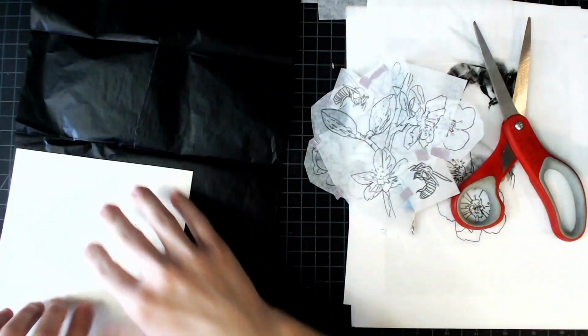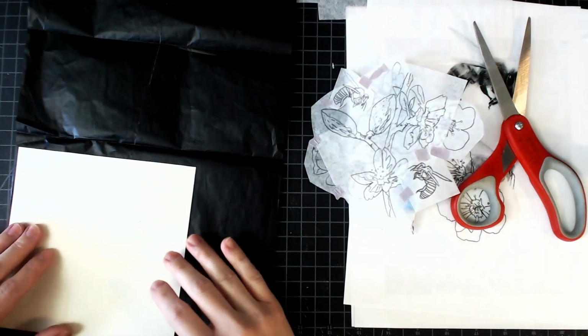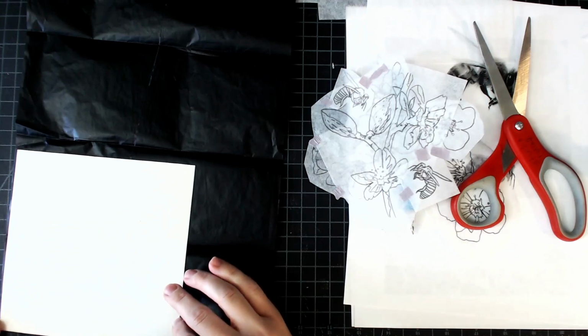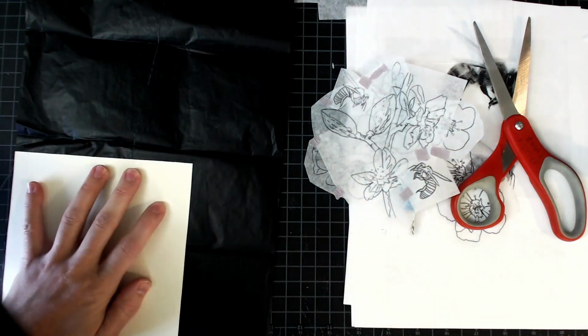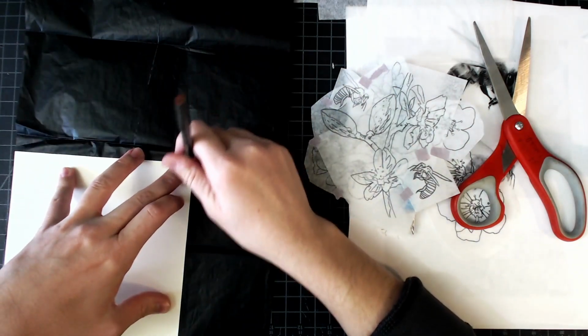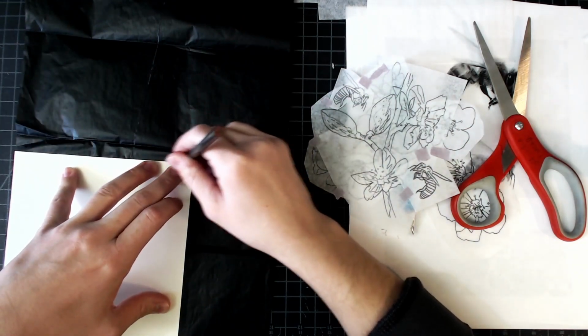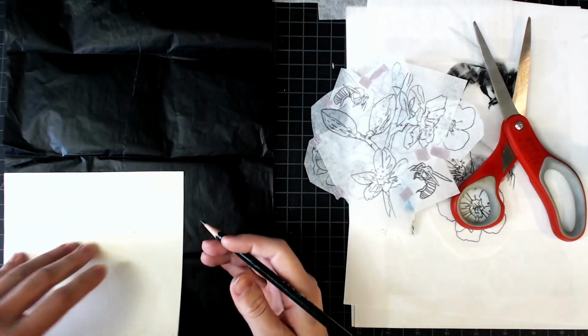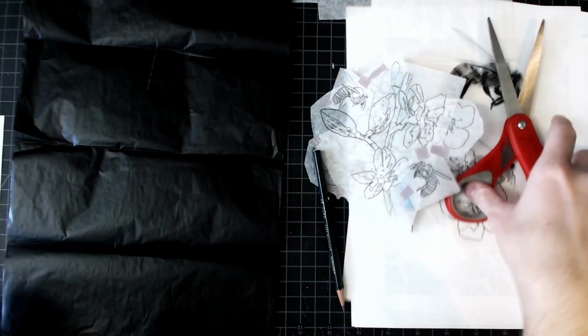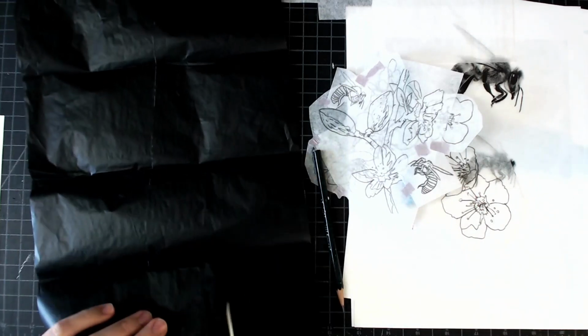I'm actually going to cut this down a little bit to fit our paper here. I'm just going to eyeball it. See if that actually translates. Oh, yes, I can see it. Great. Okay.